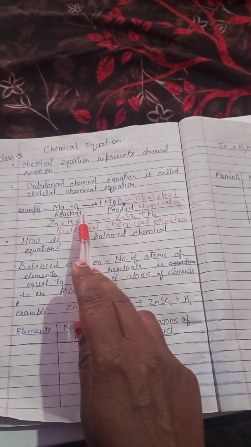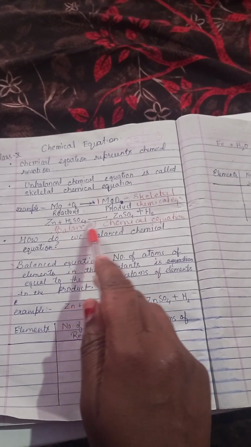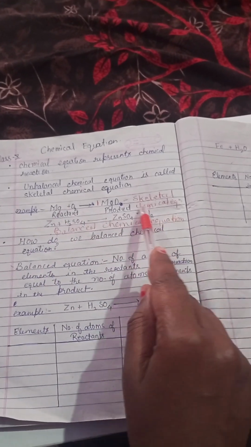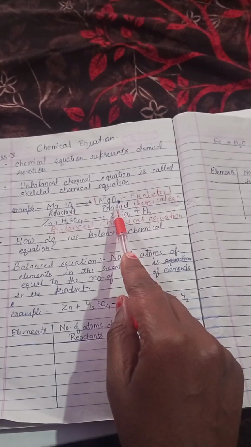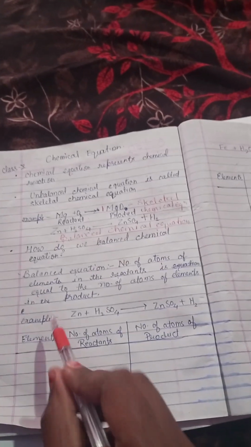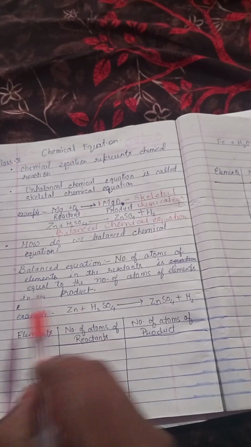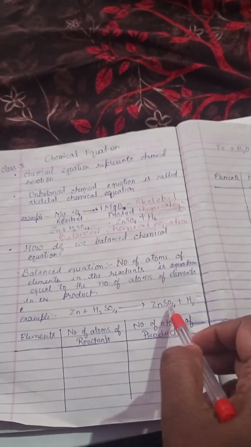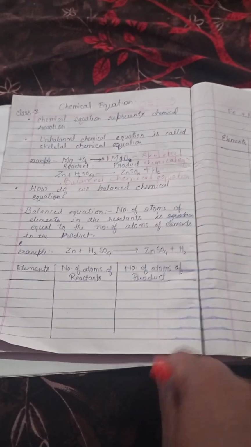Here I came with a new example: Zn plus H2SO4 gives ZnSO4 plus H2, the same equation.